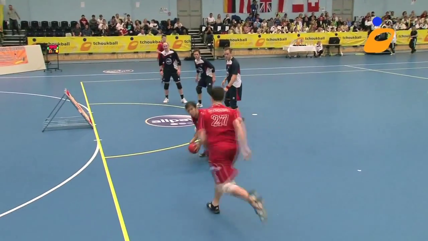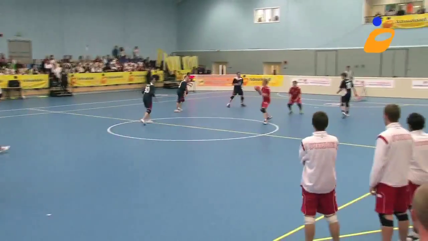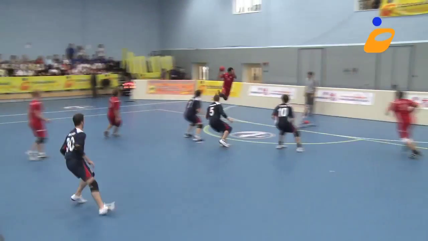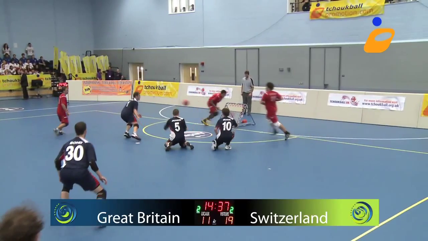Swiss start with the ball now. Now Michael Rabotot takes the breakdown and sends it to centre pivot. Sent on its way to the left-hand side, where the shot comes in high and wild. Again, GB not getting their second line organised.